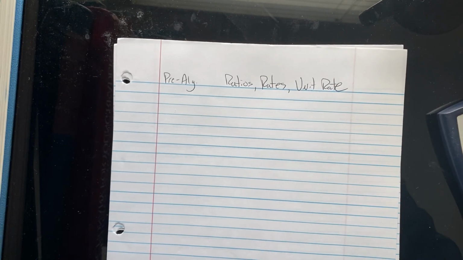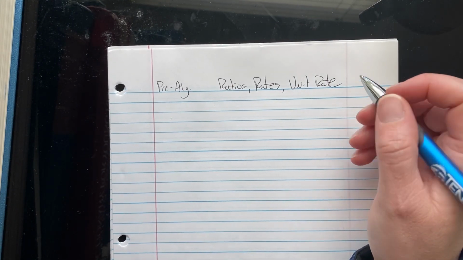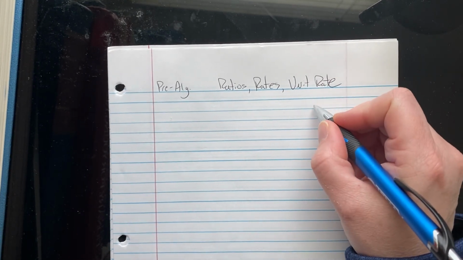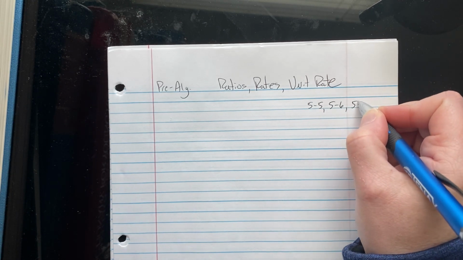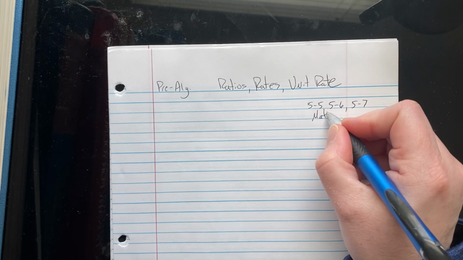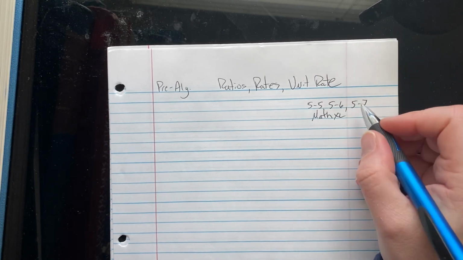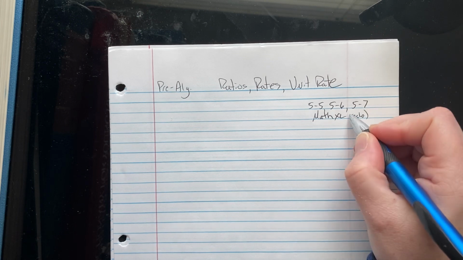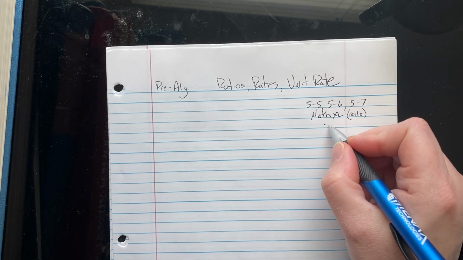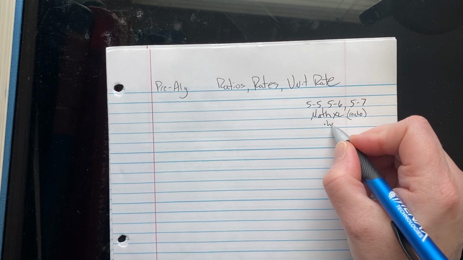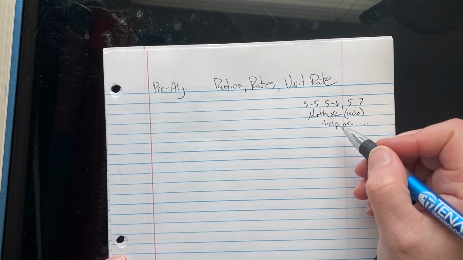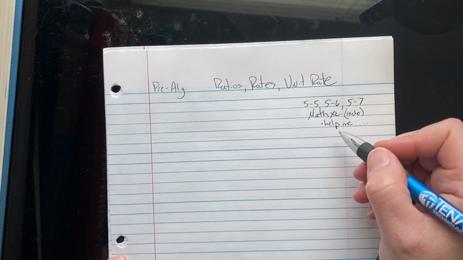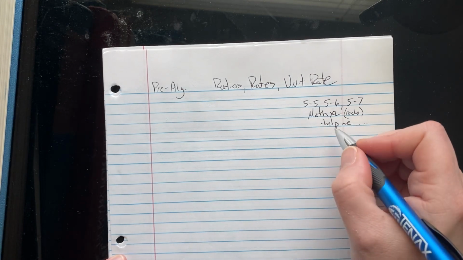Okay, good morning, everybody. Today we're working with pre-algebra on ratios, rates, unit rates. In the Envision curriculum, we'll be assigning items in 5.5, 5.6, and 5.7, the Math Excel. For each one of these, which you can redo as many times as you want, there's also a very helpful little button in the upper right-hand corner, Help Me on this question. Sometimes that will step-by-step you through it. Sometimes it'll take you to a video in the content that can help answer some questions.